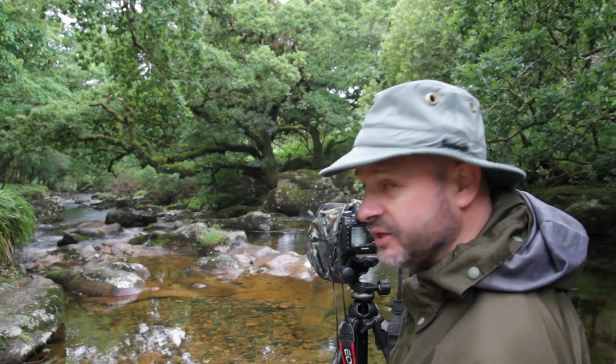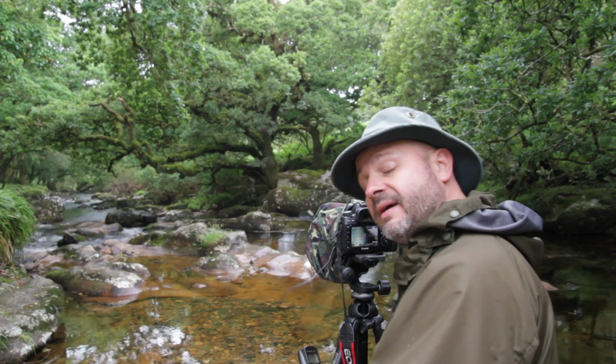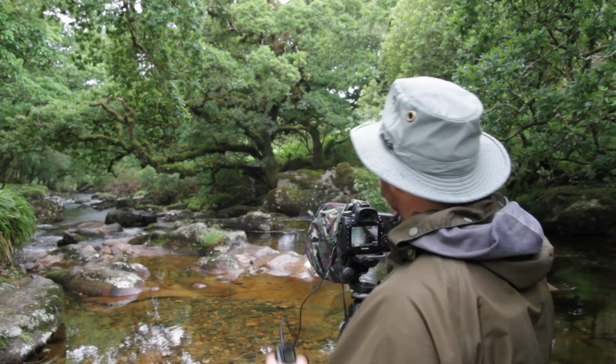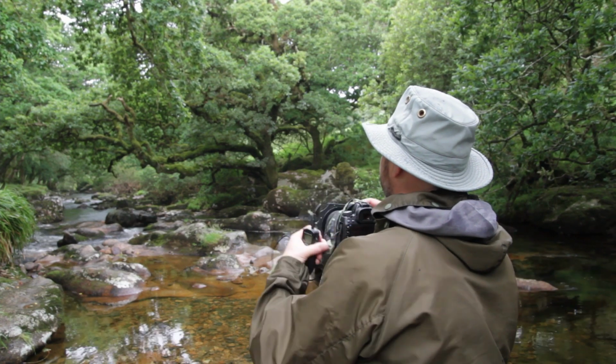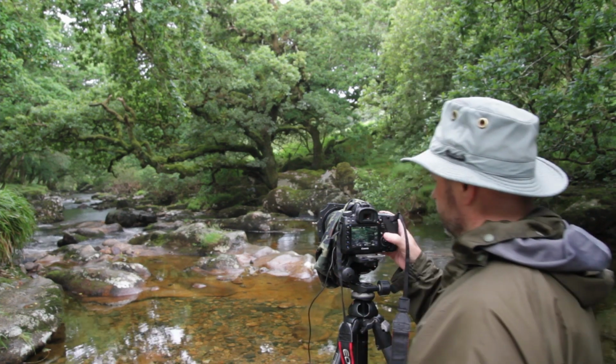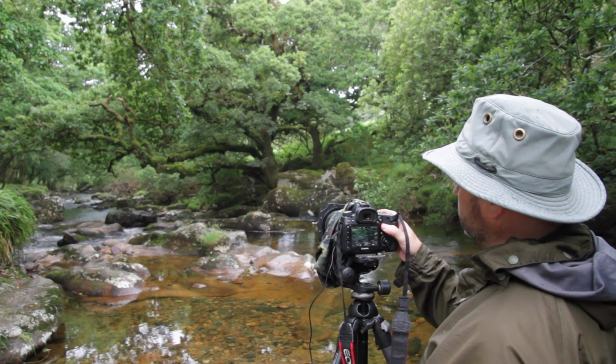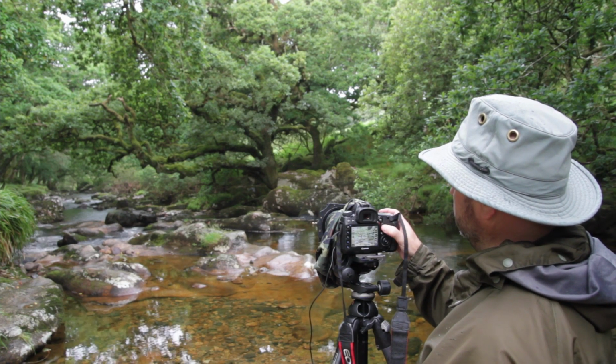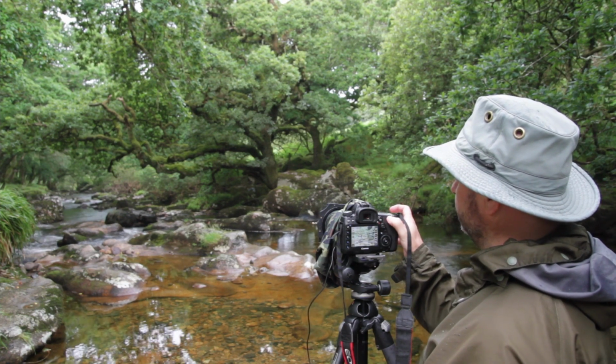So cable release on as always. Like I said, I have used the polarizer on this picture. So we just click on the autofocus on there.